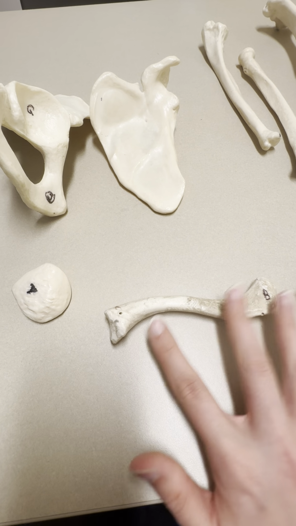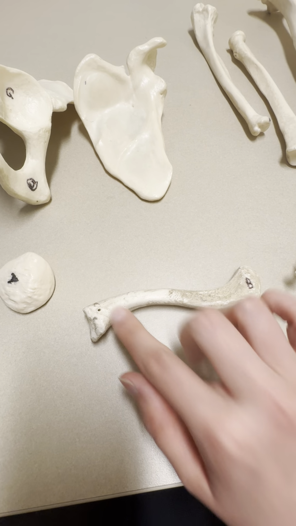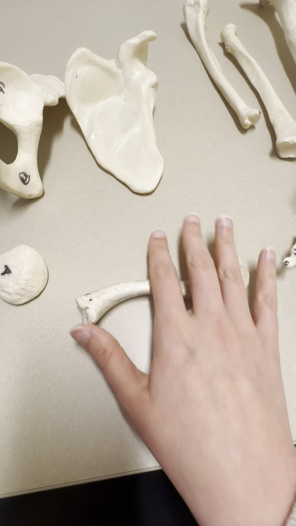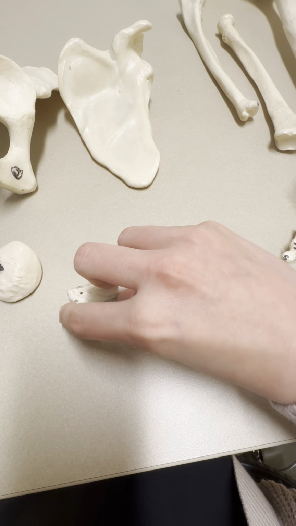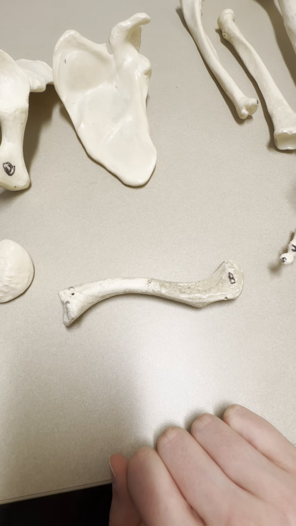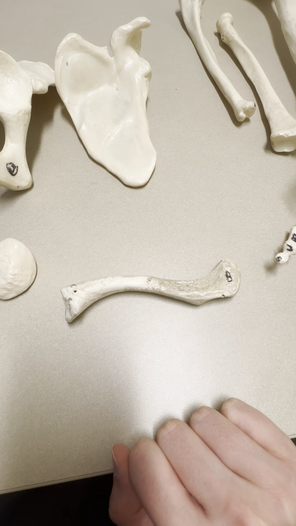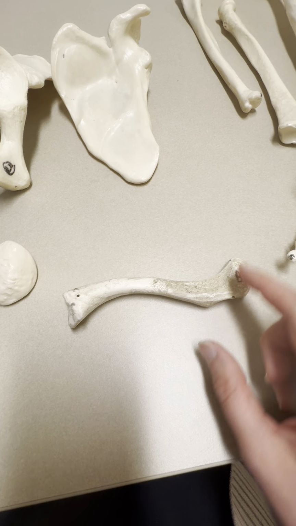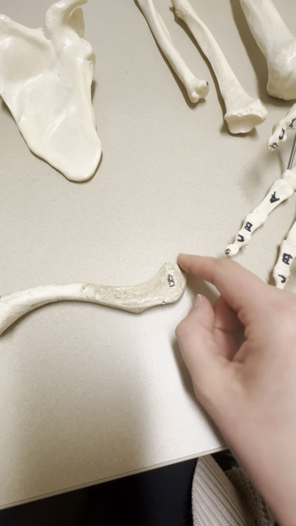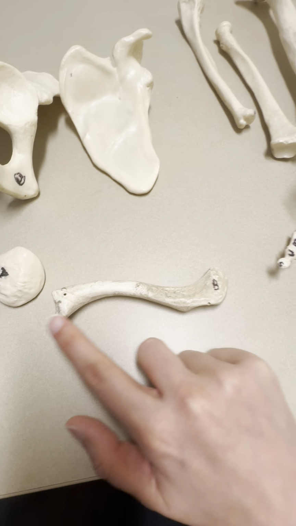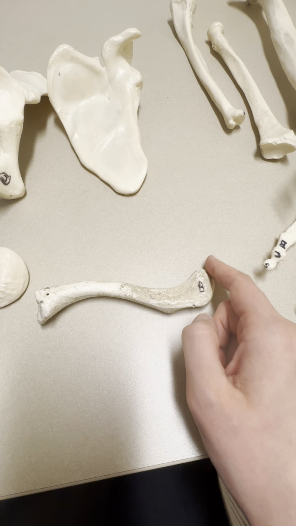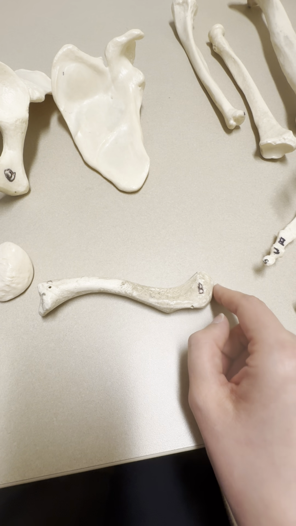There's only two parts you need to know. It's this little S-shaped bone here. The sternal end, also known as the medial end, is this flatter end there. And then the acromial end is this end here. It's also the lateral end. So sternal end is the flat one, and the acromial end is this more curved one here.